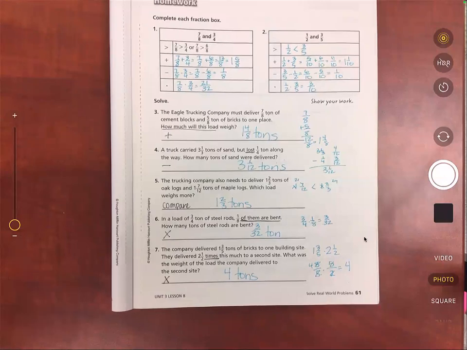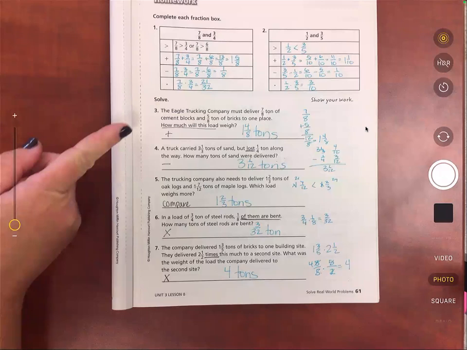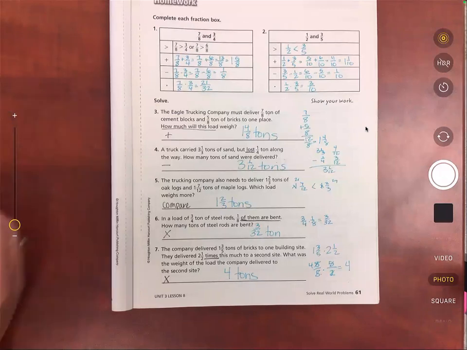Miss Triplett, number 3, can I do 1 1/2? Number 3 can be 1 1/2. Absolutely.